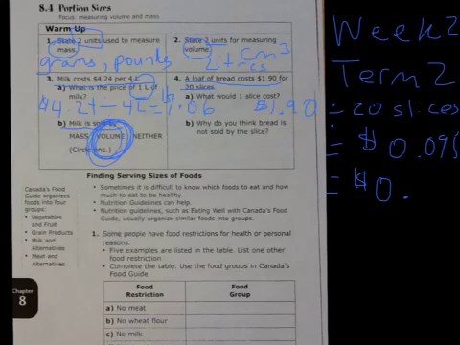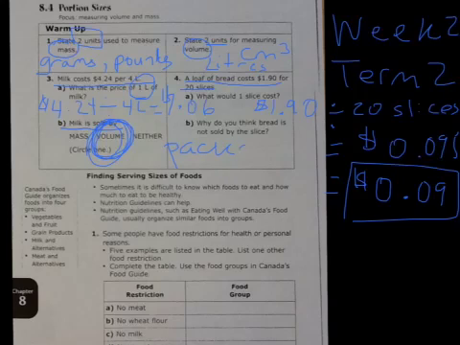Because there are no numbers after the 5, we don't round that 9 up. If there was any number after the 5, like even a 1, it would be 10 cents for a slice of bread. Okay? So the answer to 4A is 9 cents per slice of bread. Question 4B says, why do you think bread is not sold by the slice? Packaging would be the problem. That would be a lot of packaging. And I would expect you to write a complete sentence answer for that, but we'll leave it at that.